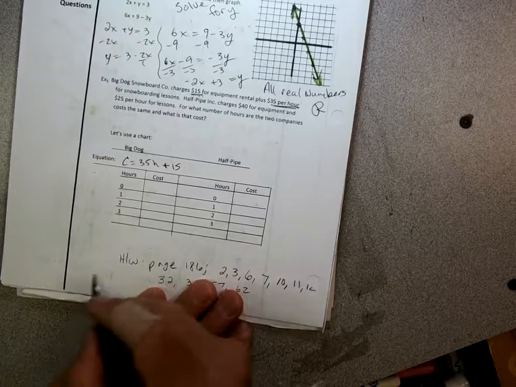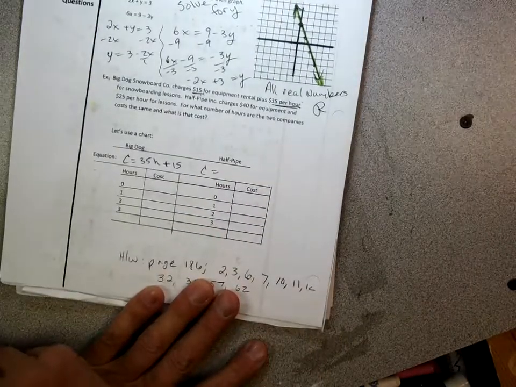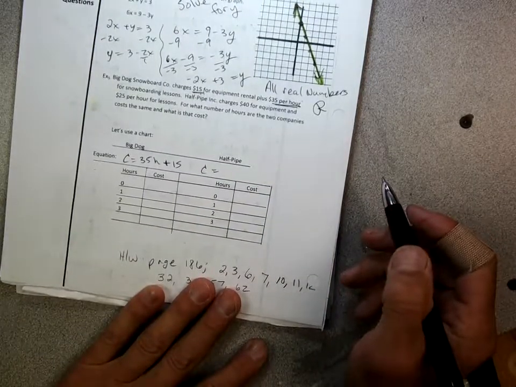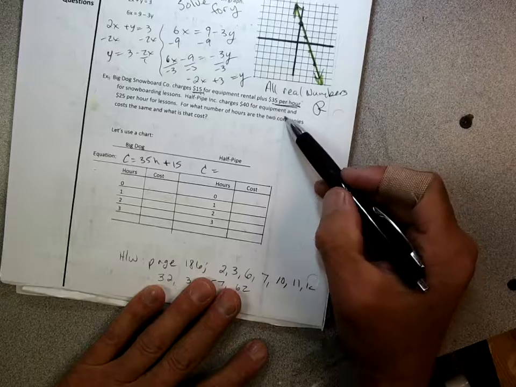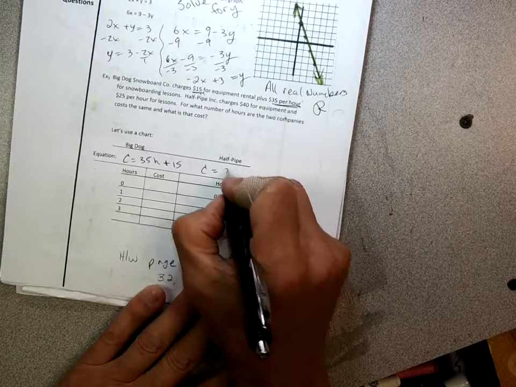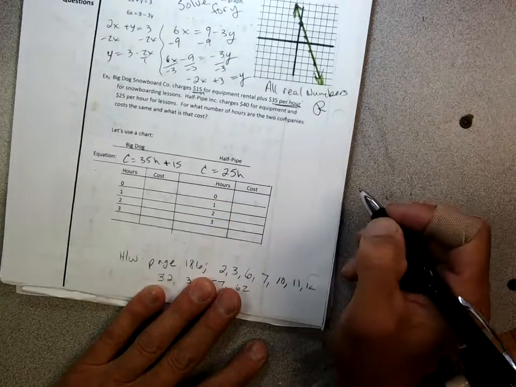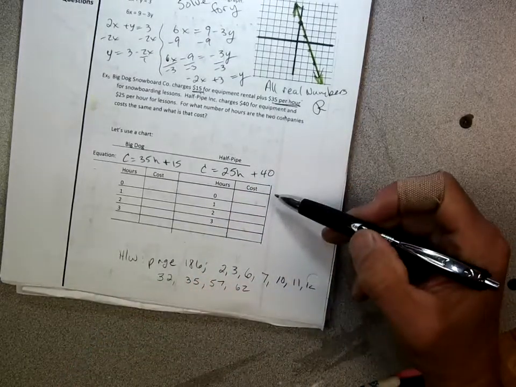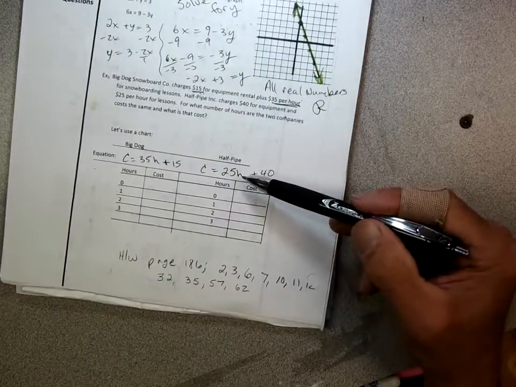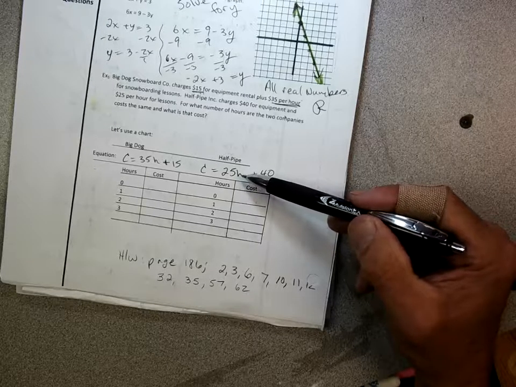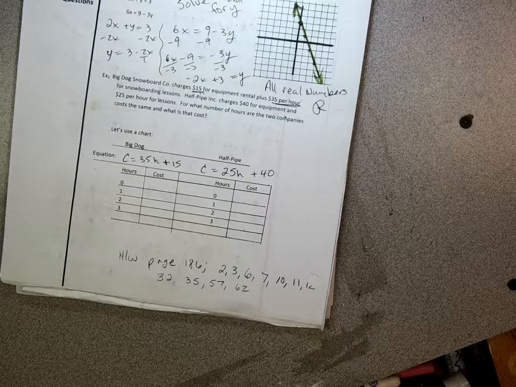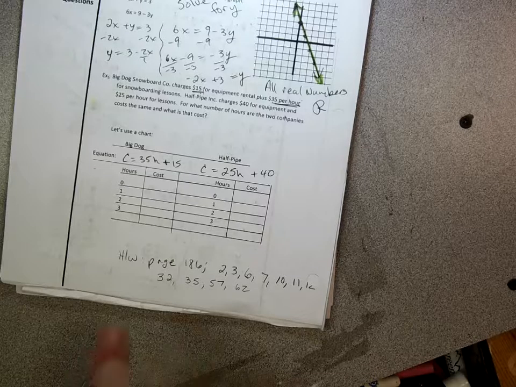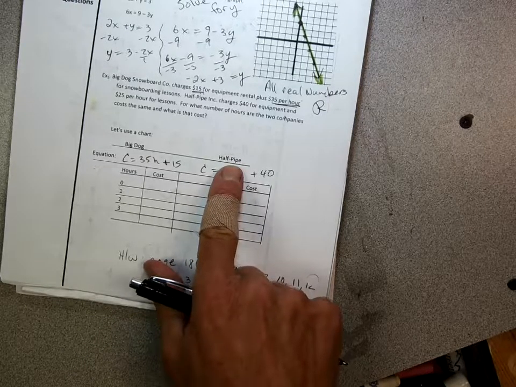Okay, now what about Halfpipe? What is their equation? Cost equals, what's their cost? 25H, yep. 25H plus 40. So their equipment rental is more, but their per hour is going to be less. So initially, if you're going to spend only an hour or 2 hours skiing, Halfpipe is going to cost you more, right?